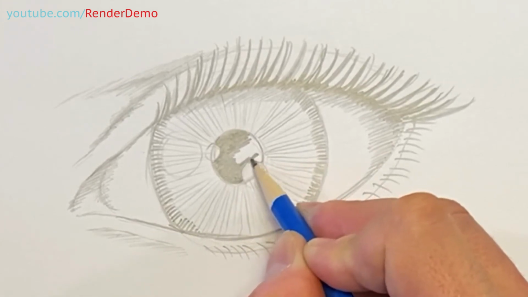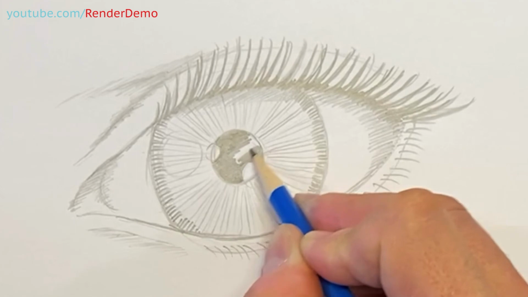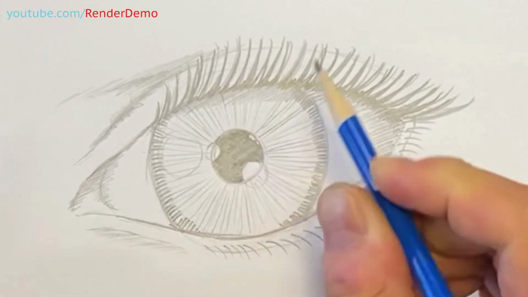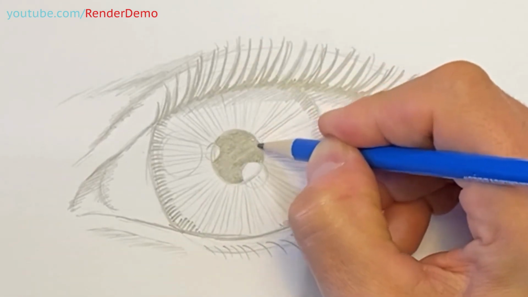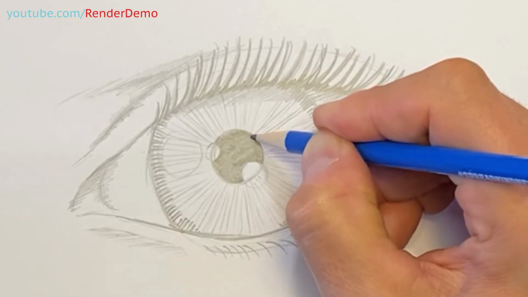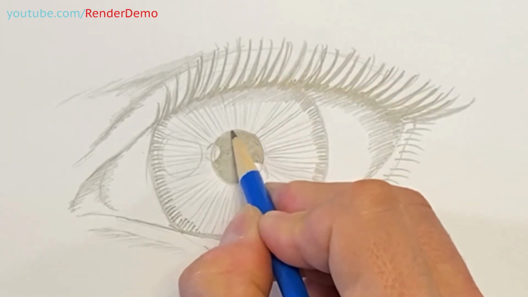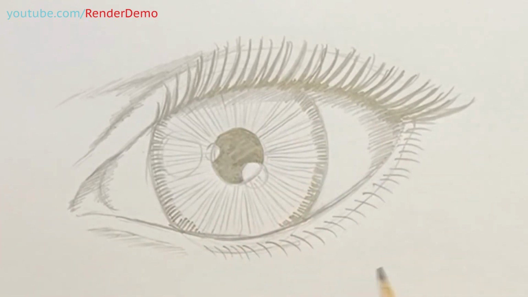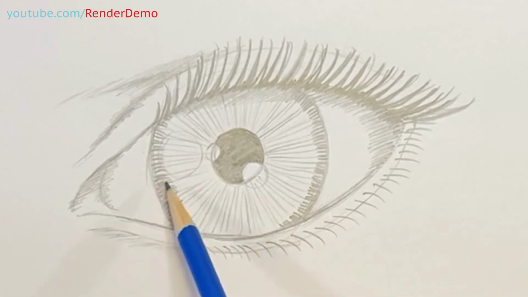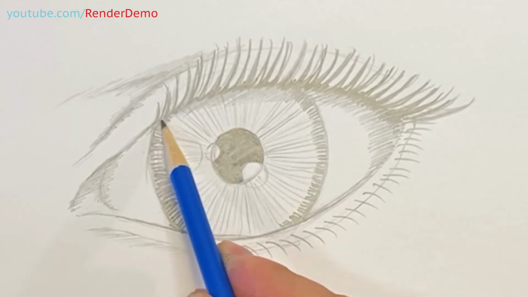Just like that. And again, don't worry if your circles aren't perfect circles, because there will be some variance in the eye shape. Just like that. And then again, we can come in and darken the edge.